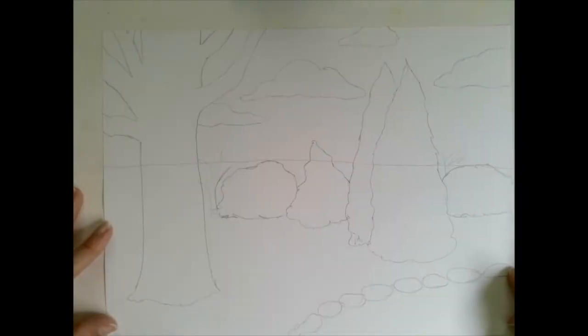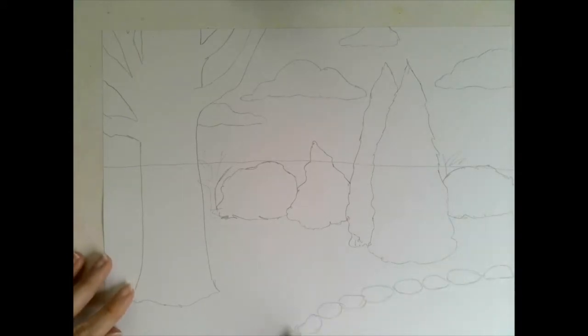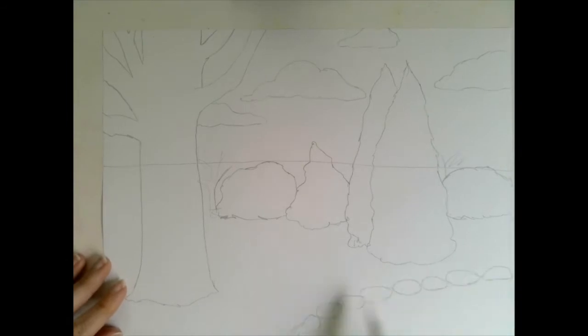All right, so I have started drawing all of the things I see. The only thing I have left is to draw some flowers. First of all, let's review foreground, middle ground, and background. Foreground is what's in the front of your picture, or the part that's closer to you. So these rocks are what's closest to me right now.